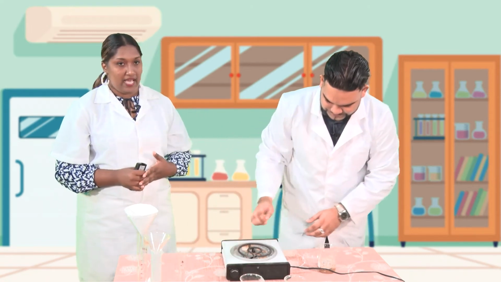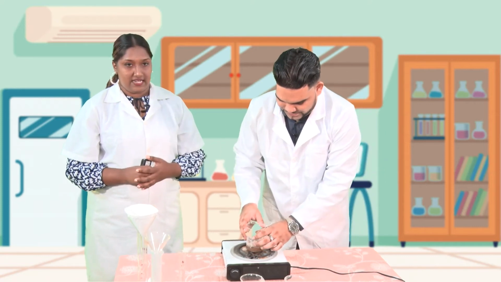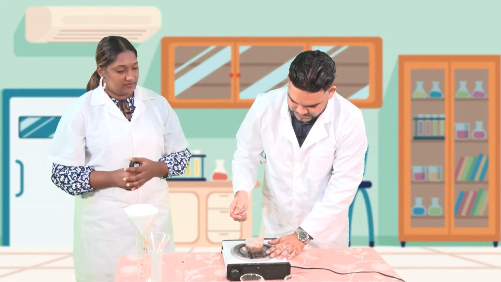Now let's dive right into that activity. What you'll see here is that we have a heat source, we have a beaker containing soil, and we have what is called our Petri dish to collect the water that is needed there. Take a look.